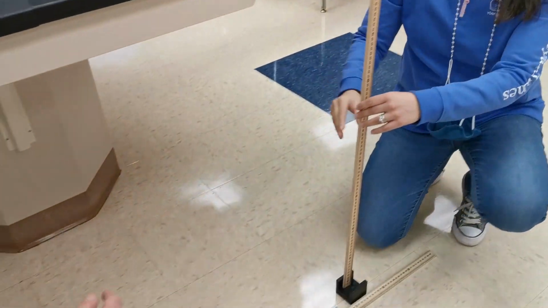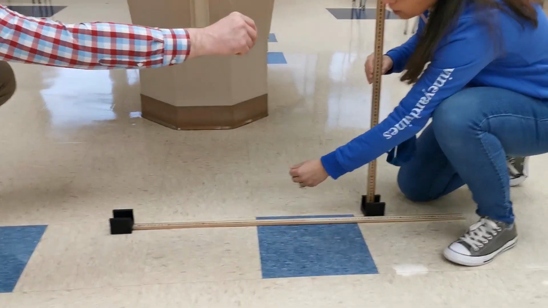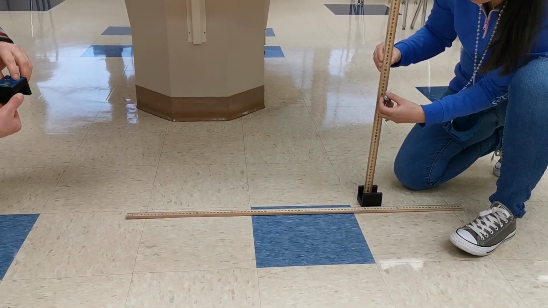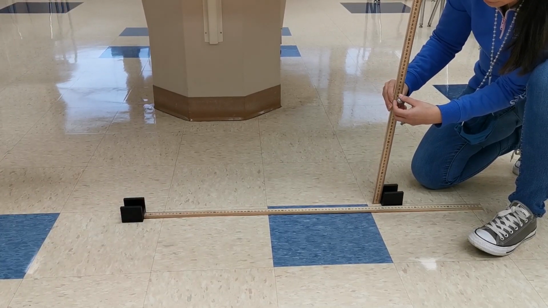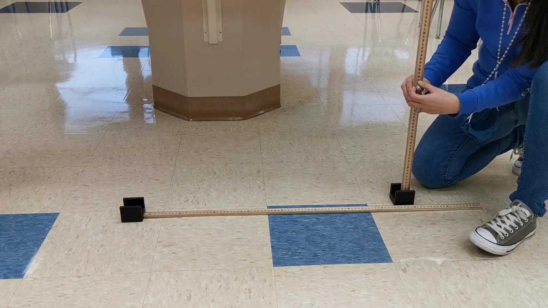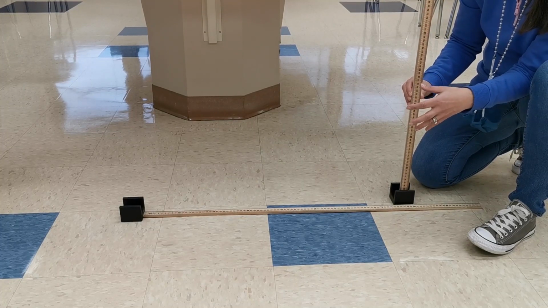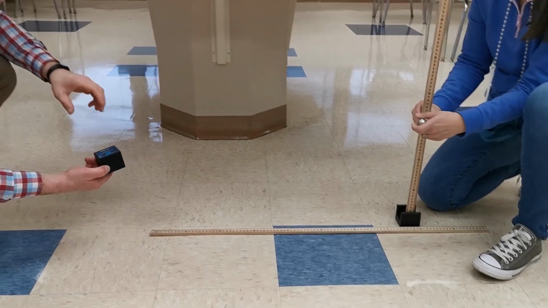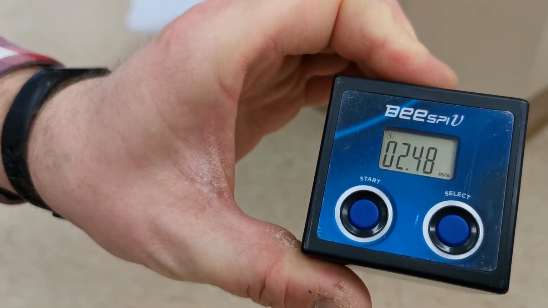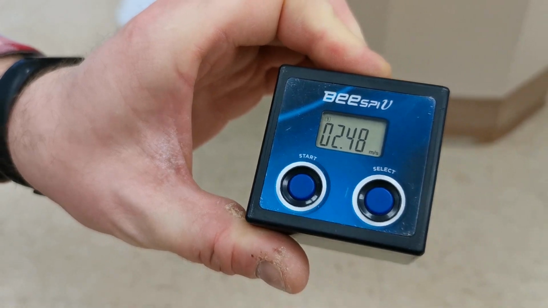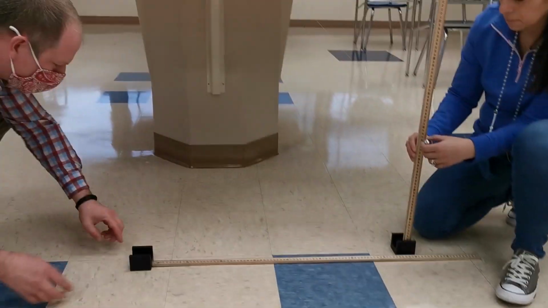Okay, so let's see how this works out. It's a little tricky to line up, so hopefully, oopsie, sorry. We're going to line this up, and then Mr. Peterson will start our B-spot. All right. Good. So he's going to grab that velocity for us. That velocity is 2.48 meters per second for trial 1.